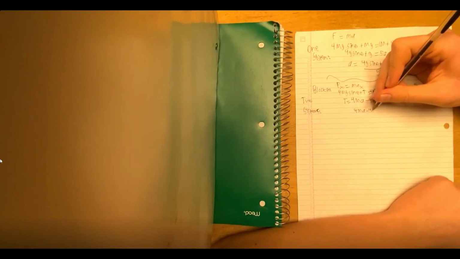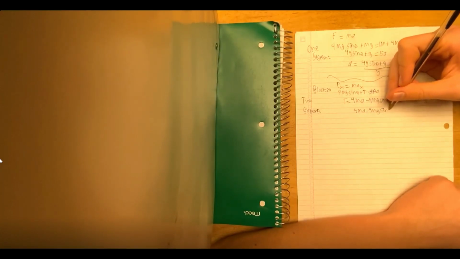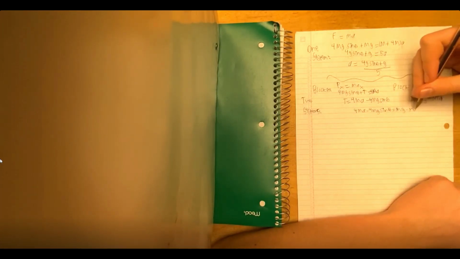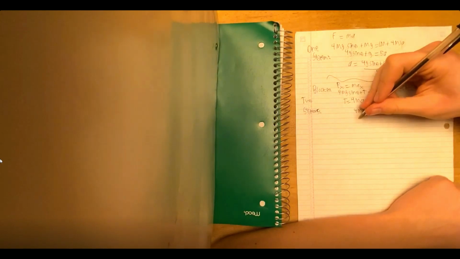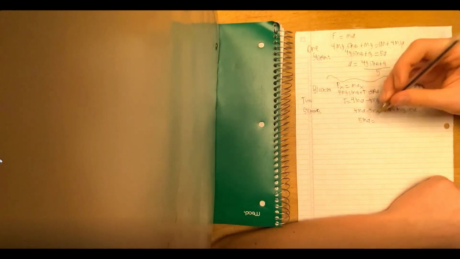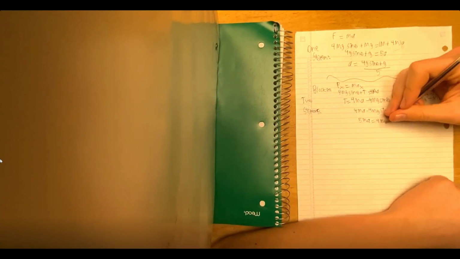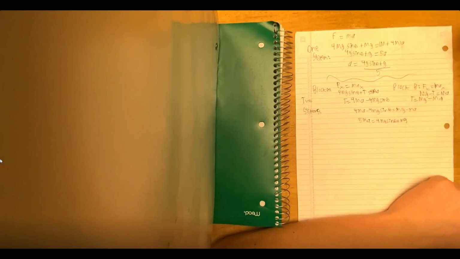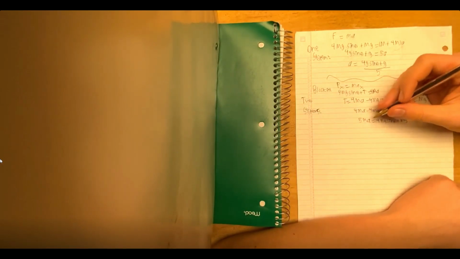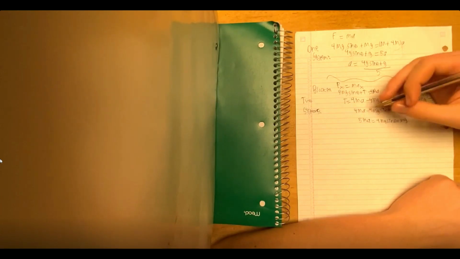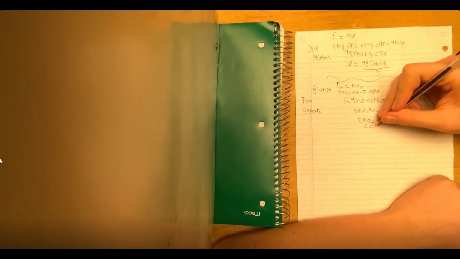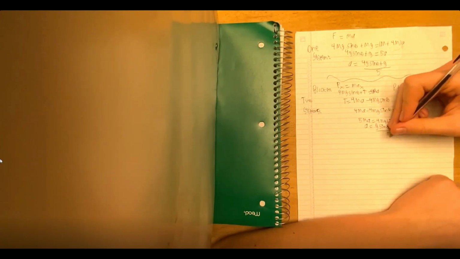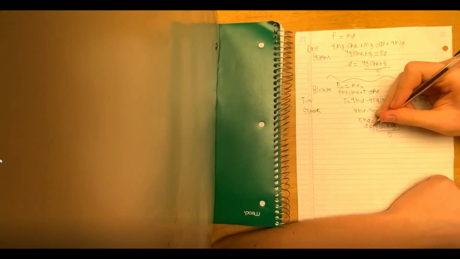And now that we've set them equal to each other, we have 4ma minus mg sine theta equals mg minus ma. Now we're just going to shuffle things around a bit, so add ma to both sides, and add 4mg sine theta to both sides. So we'll get 5ma equals 4mg sine theta plus mg, and now we can divide both sides by the mass and by 5 to get acceleration equal to g sine theta plus g divided by 5. Sorry, I forgot a 4 there. Kind of important to remember that.